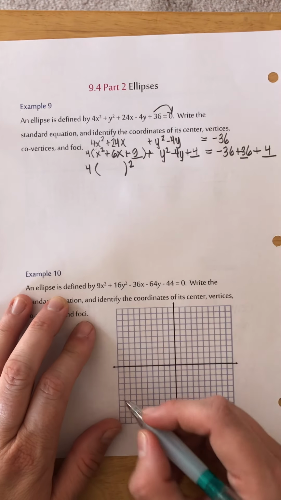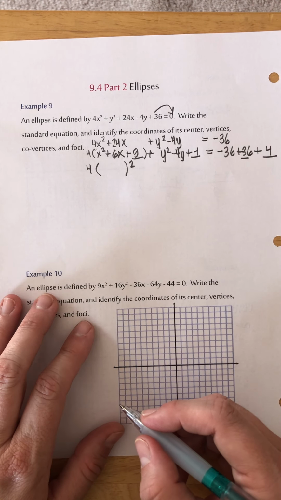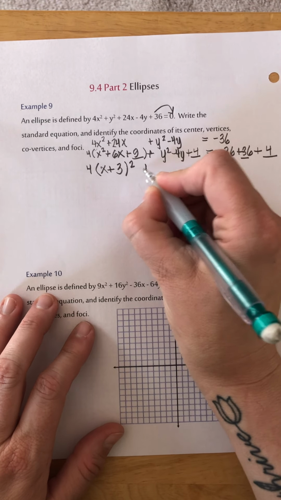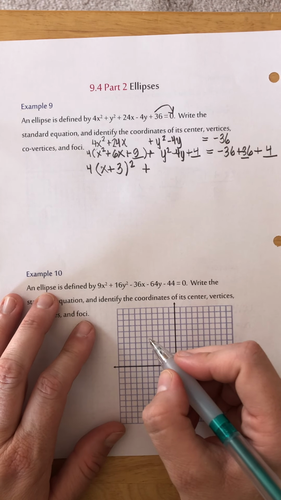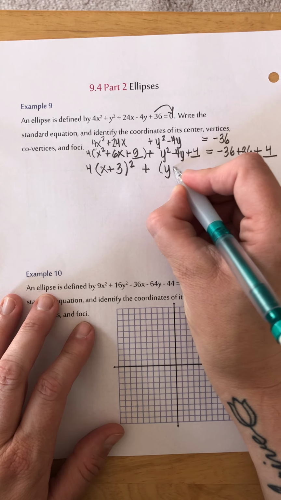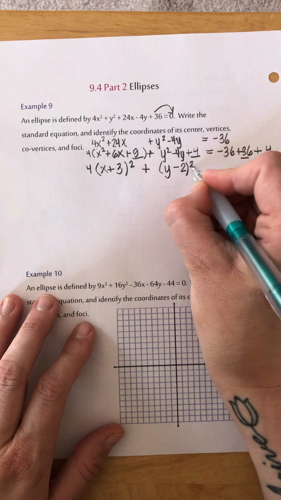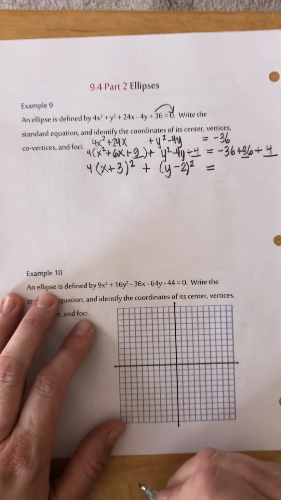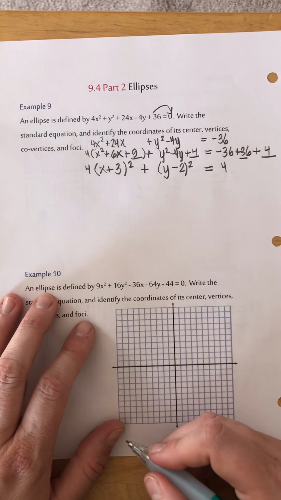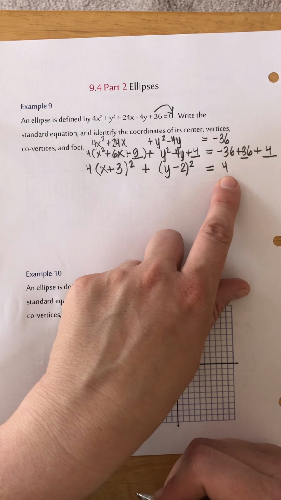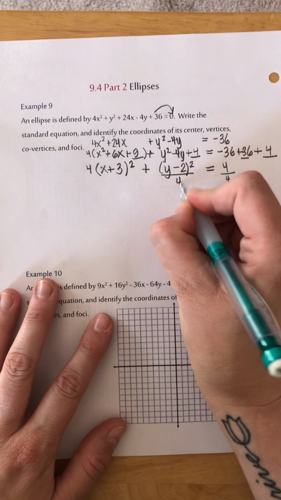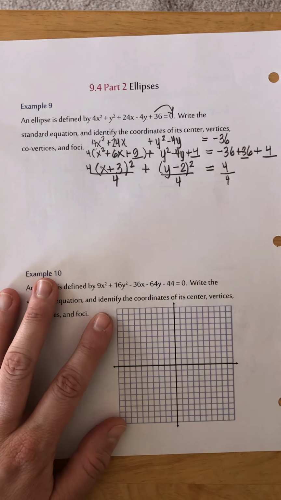Here's where I'm going to take that x squared plus 6x plus 9, which is now a perfect square trinomial, and I'm going to factor it, and it turns into x plus 3 squared. Then I'm going to take the y squared minus 4y plus 4 and turn that into a factored perfect square trinomial, so I now have y minus 2 squared. And then on the right, -36 and positive 36 cancel each other out, and we are left with 4. What's the problem? The problem is that 4 needs to be a 1. So I'm going to divide everything by 4.